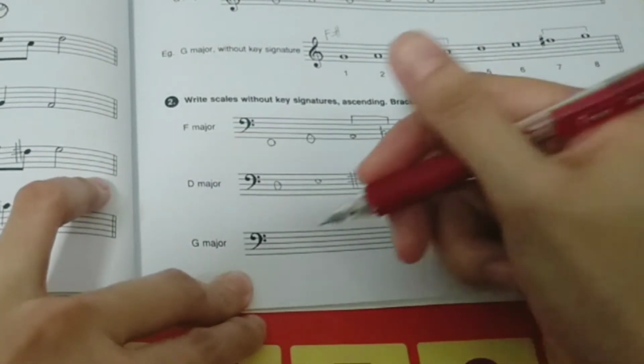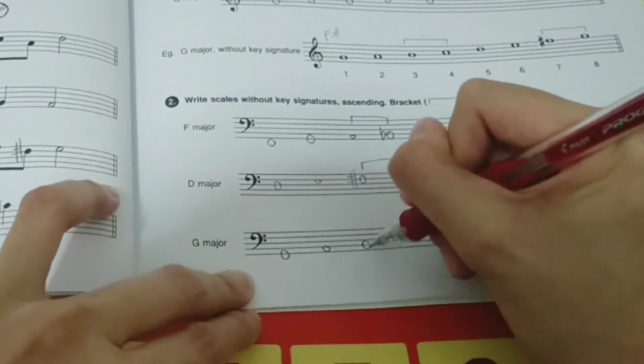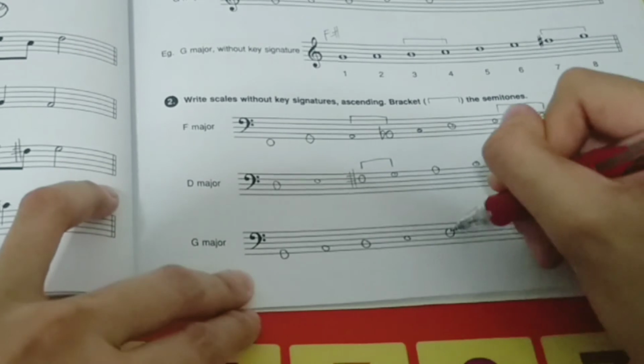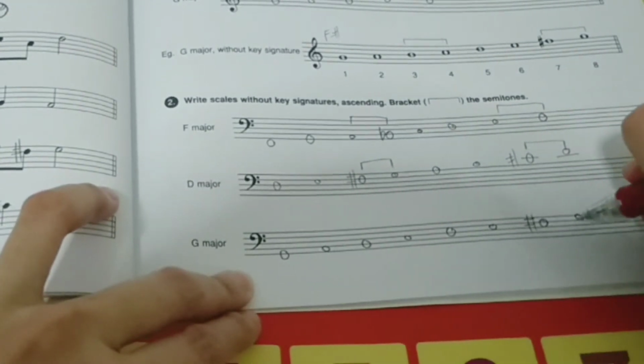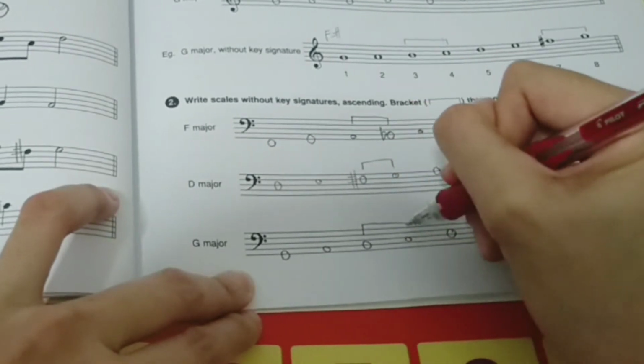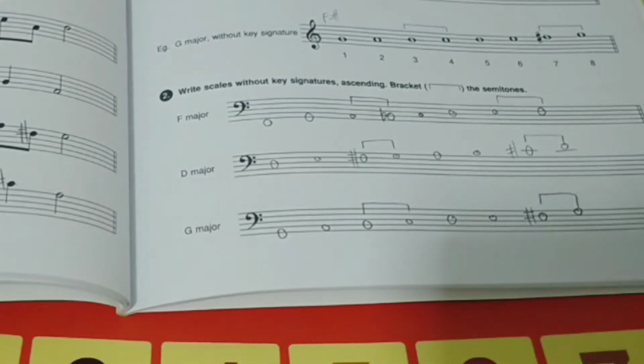For our exercise, G major, we start from G, of course: G, A, B, C, D, E, F sharp, and G. So number 3 to 4 and 7 to 8. And this is for ascending.